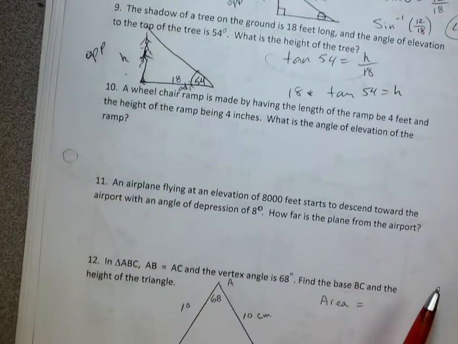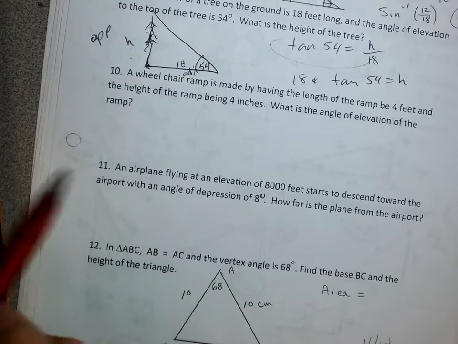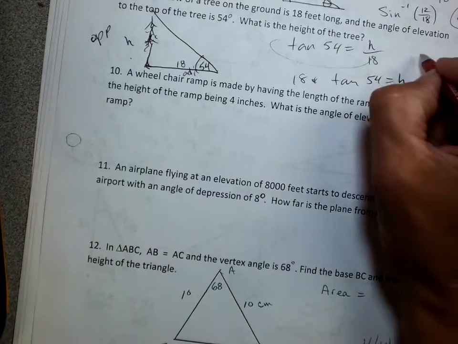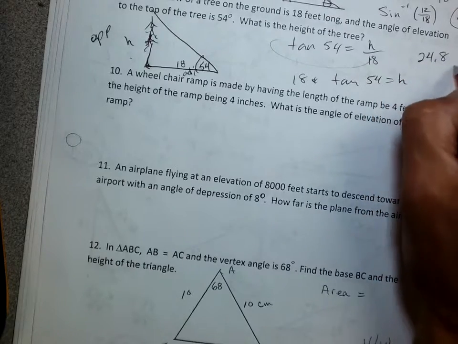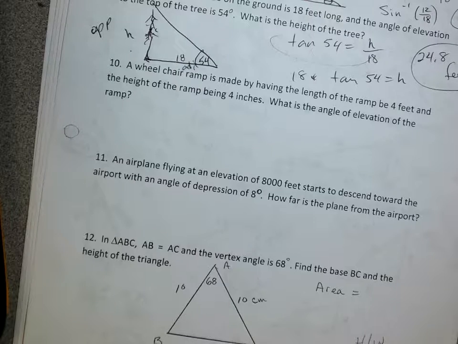Okay, so use my calculator. 18 times tangent of 54. We get about 24.8, right? Feet. Because we're going to round to the nearest tenth tomorrow, all the way through. Thumbs up so far? Okay.